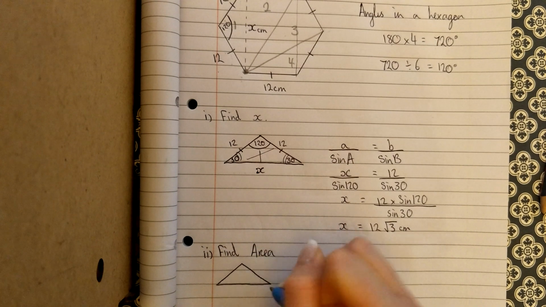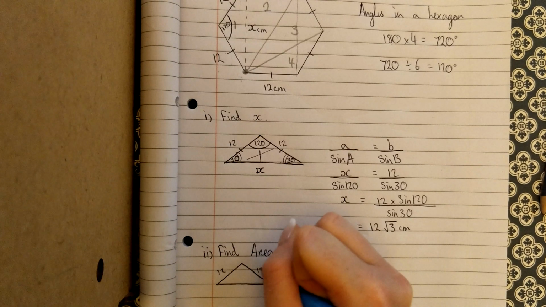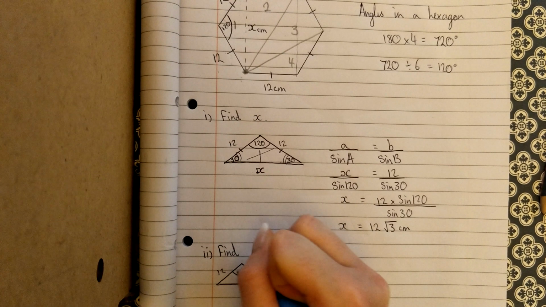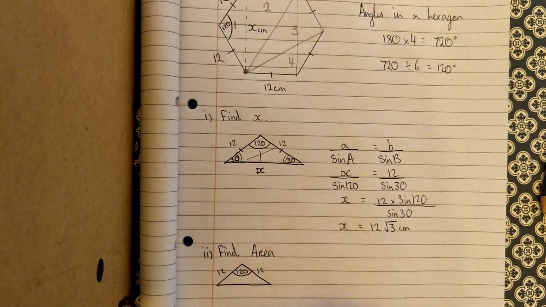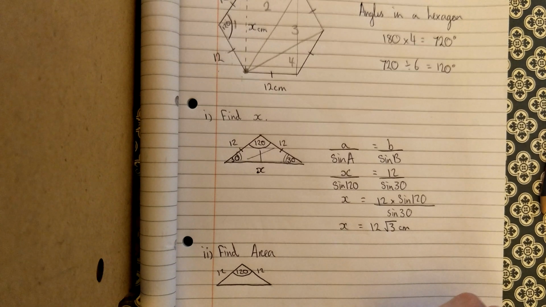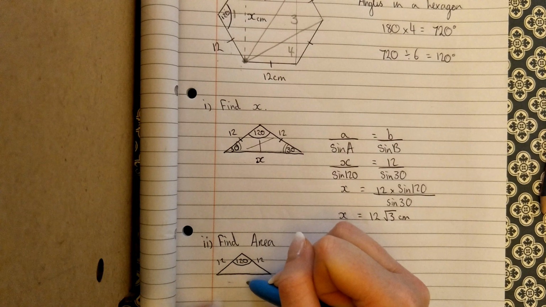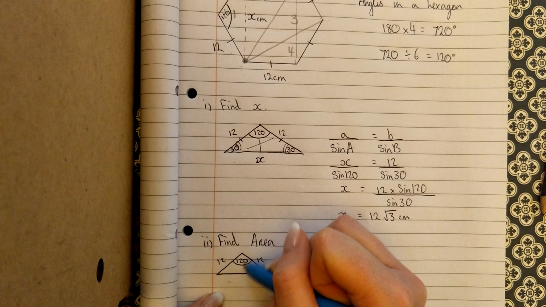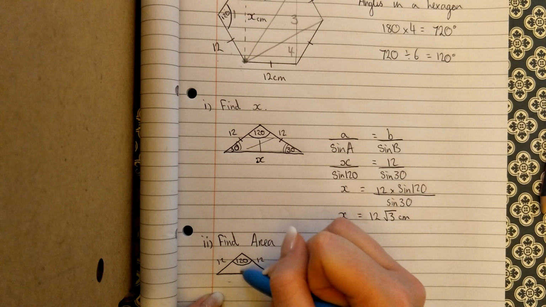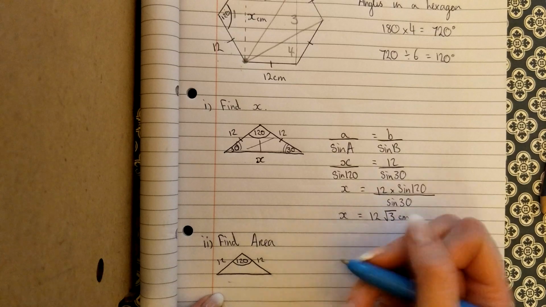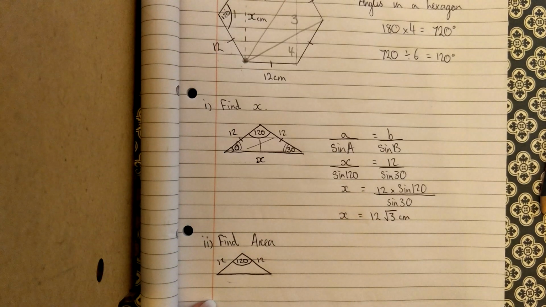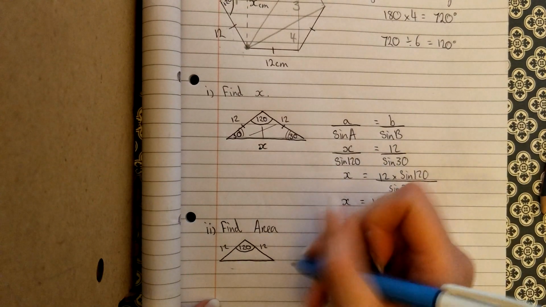So look again at what we have. We have 12, we have 12, we have that now, but I'm still not going to use it. 120 there. Now, you could go in and use Pythagoras if you wanted to find the height of that using your x here, and then do half the base times perpendicular height. Or because I have an angle and the two sides, we can also do half AB sine C. So I'm just going to go with that.